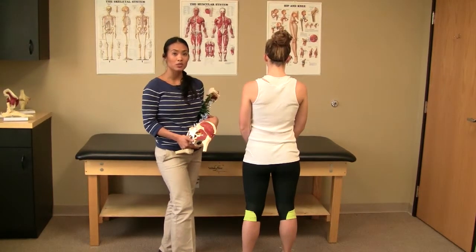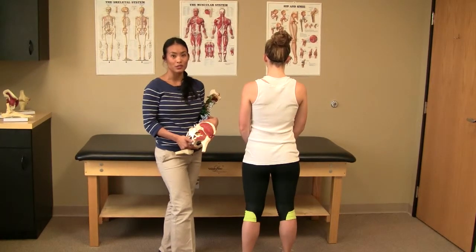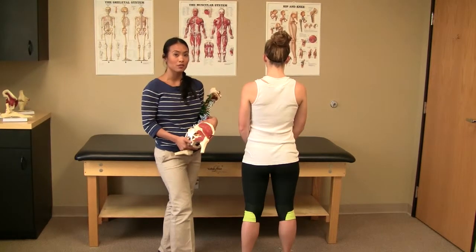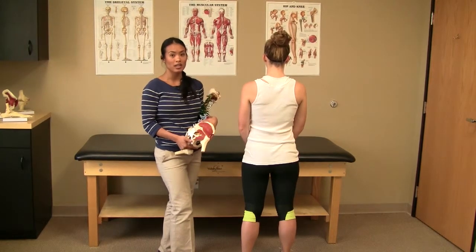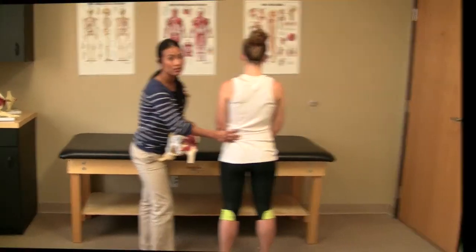It can also occur due to imbalances in the muscles of the hip, causing the piriformis muscle to be overused and tight. It's important to note that piriformis syndrome is also different than sciatica, a condition that can be coming from the lower back due to compression of the spinal nerve roots.